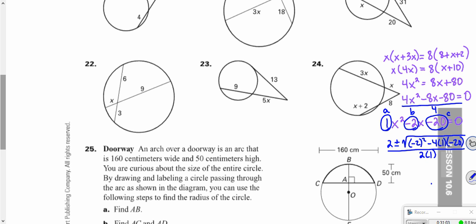Now I poked that handy dandy calculator. Again, you're going to be wanting to use the plus one here. So that gives me approximately 5.6. I hope you're okay with that.